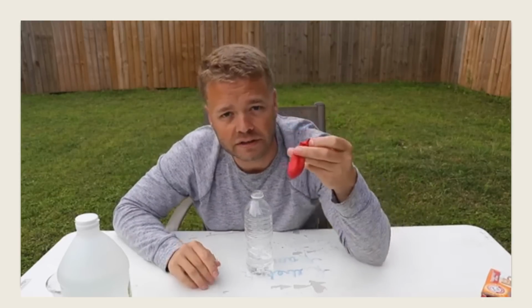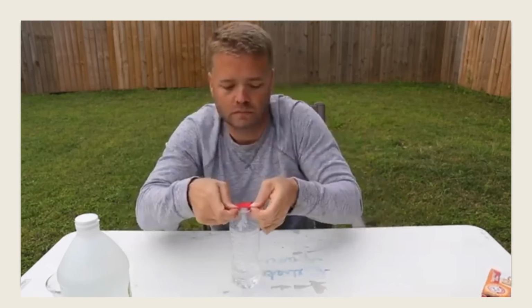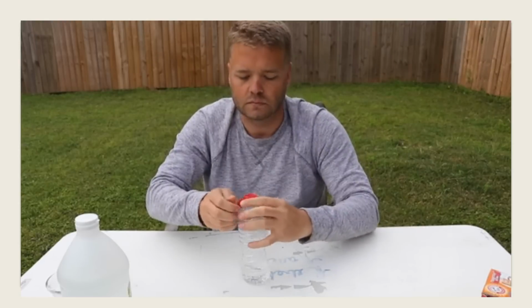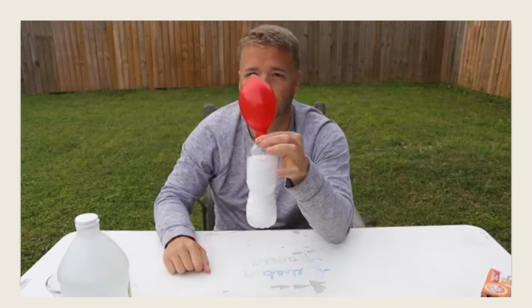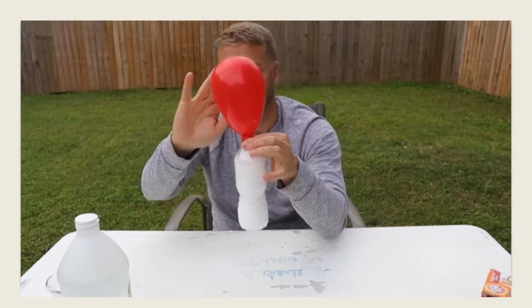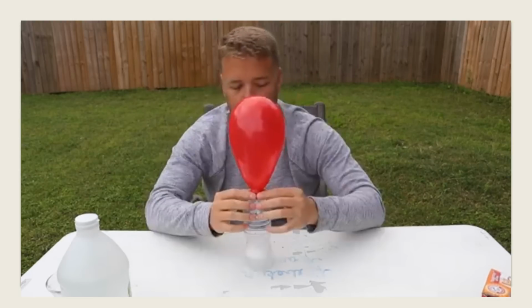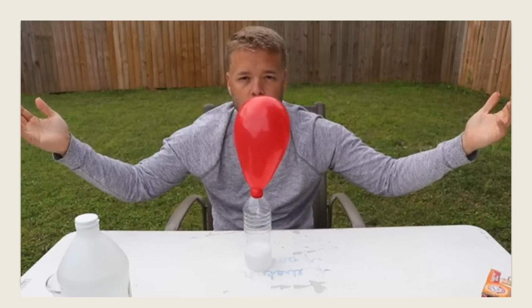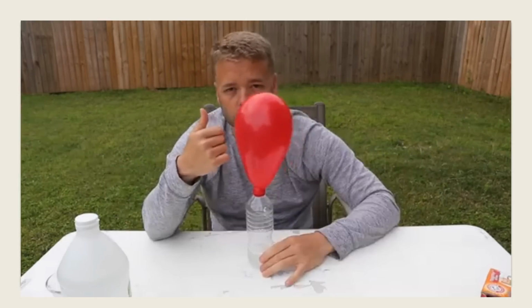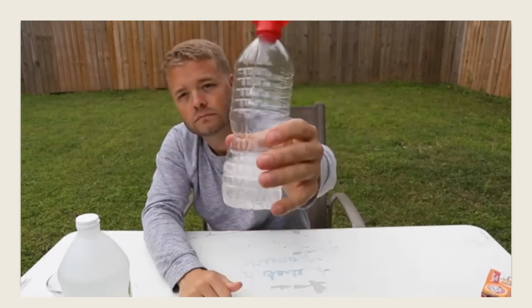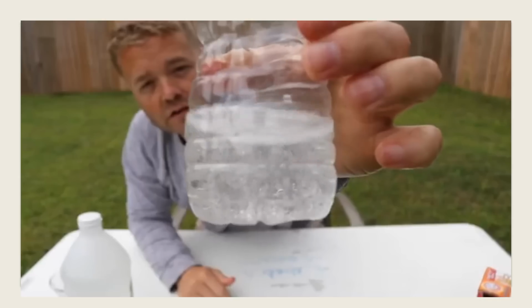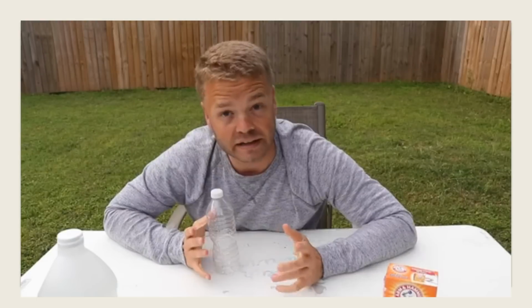I have baking soda in here. I have vinegar in here. Look at all that carbon dioxide, a gas.